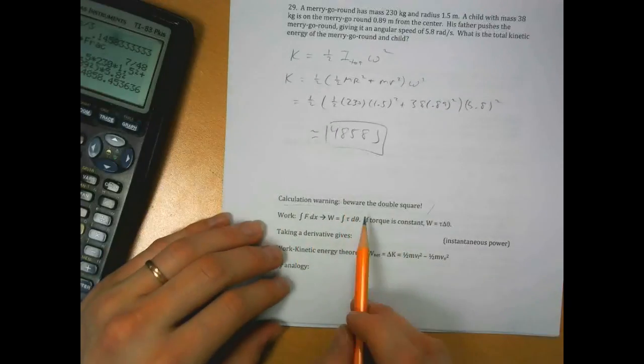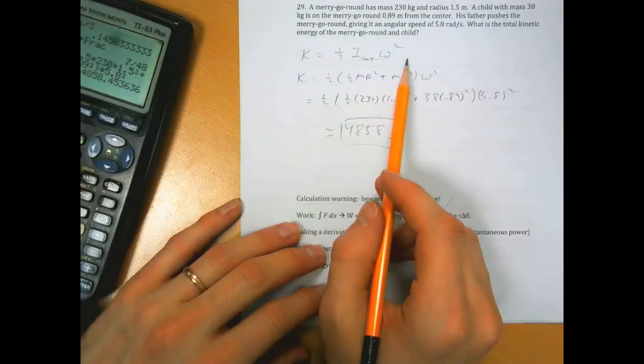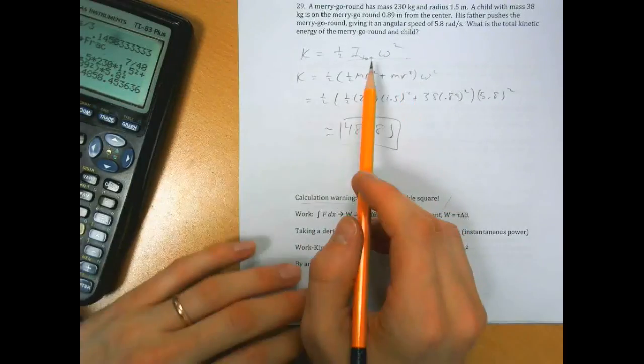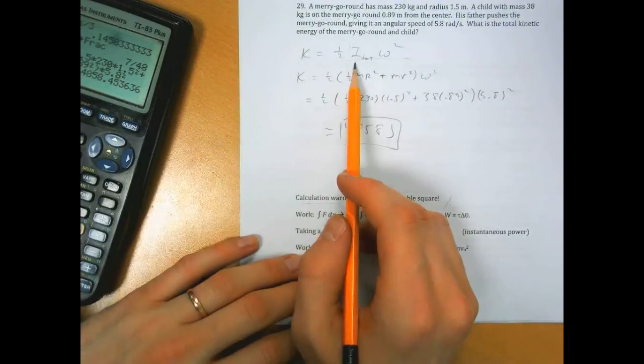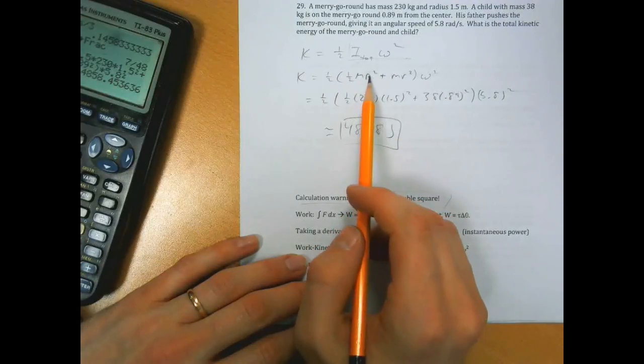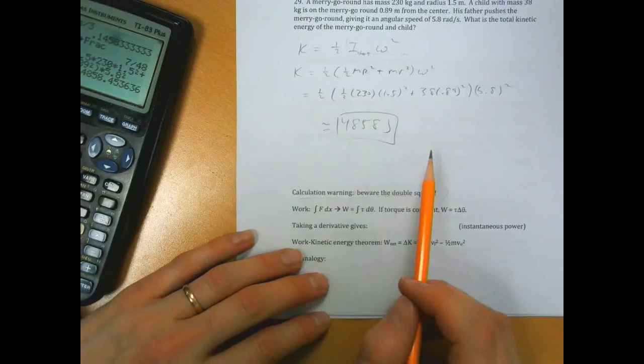Okay. A little calculation warning: beware the double square. What I mean by that is the formula 1/2 I omega squared is the formula for kinetic energy of a rotational object. But the moment of inertia also usually has an r squared or an l squared inside it. So just make sure you square both that r and the omega. That's a common calculational error.